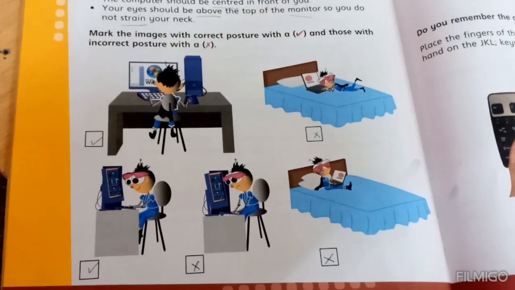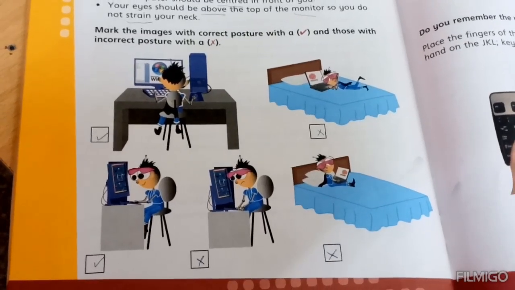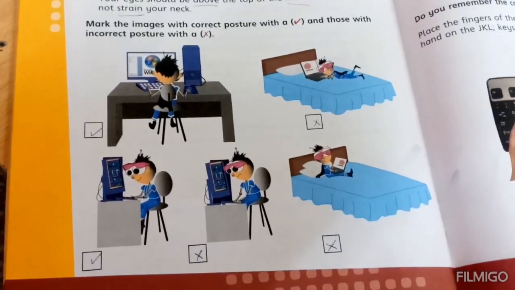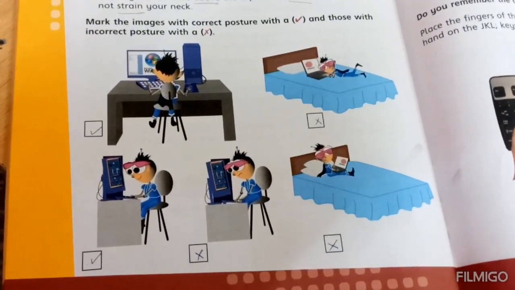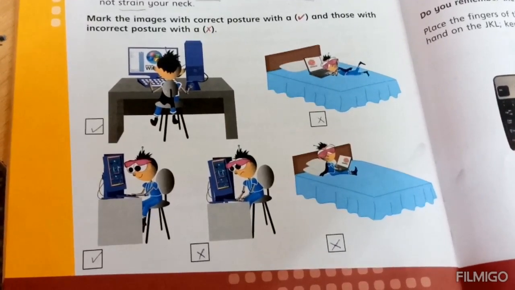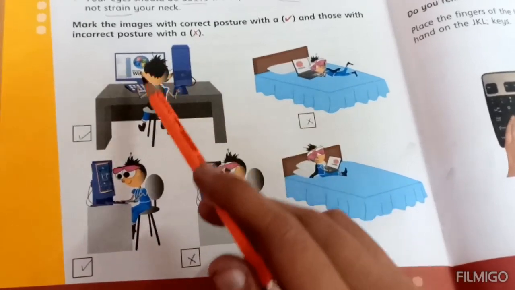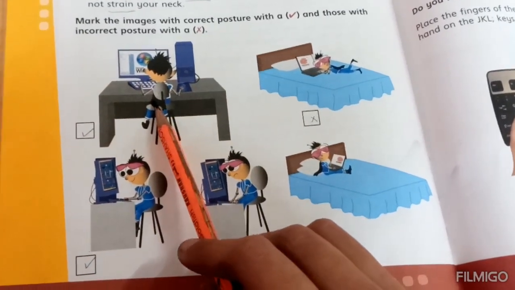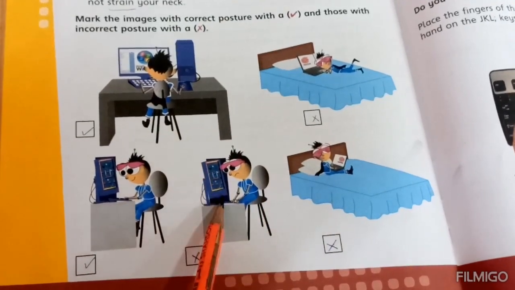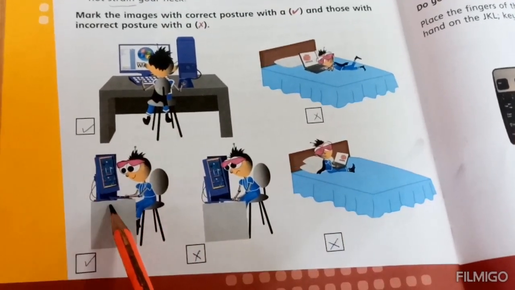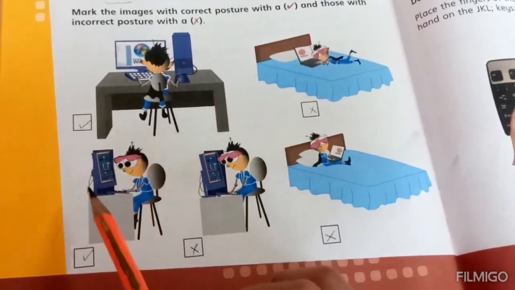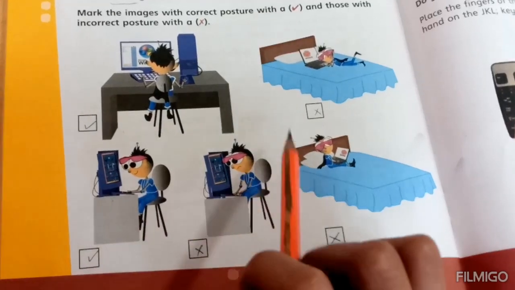So these are some images. You have to tell which one is the correct posture to type. Mark the images with correct posture with a tick, and those with incorrect posture with a cross. Is this posture correct? Is this posture correct? Or is this posture correct? These two postures are correct, and these three postures are wrong.